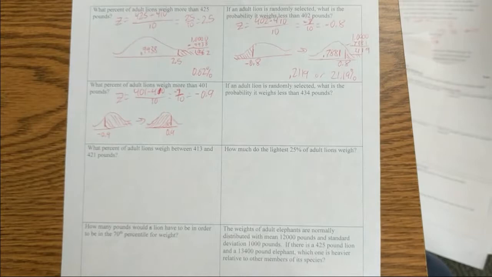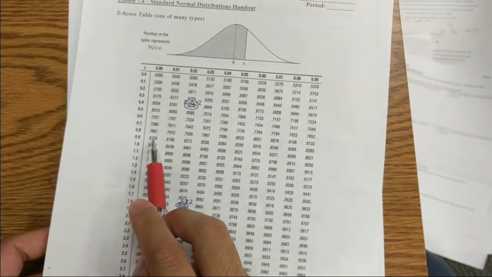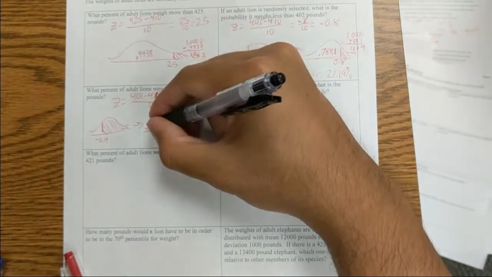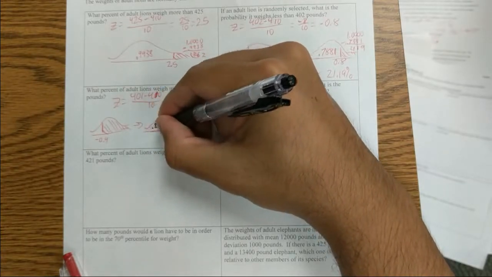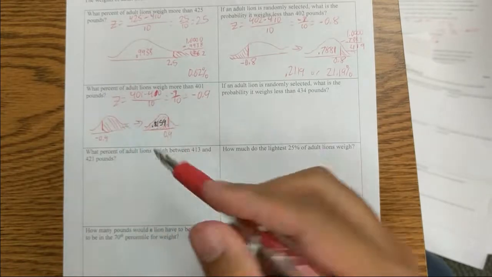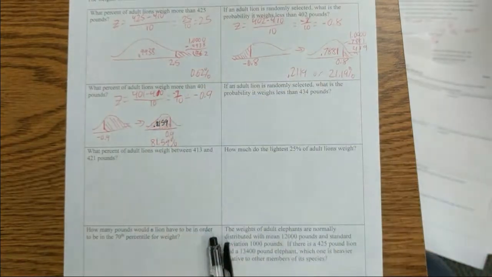Okay, so looking this up on our z-table, 0.90, 0.8159. Okay, and this time no subtracting from 1 is necessary because the z-table gave us the area we wanted. So I'll just convert it to percent form.